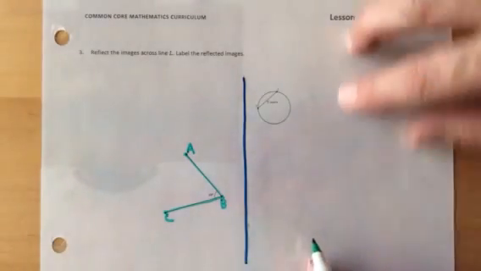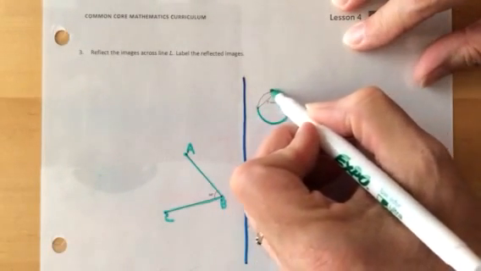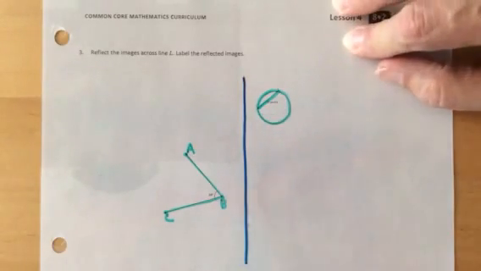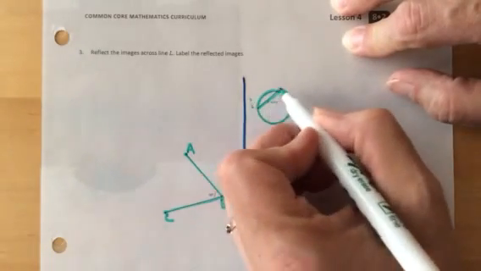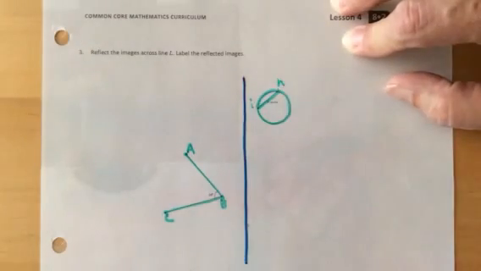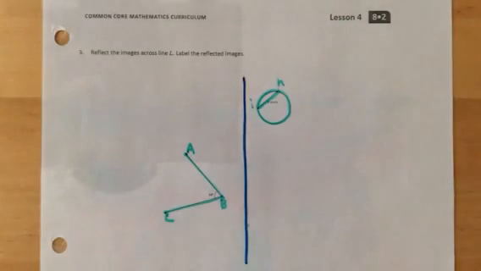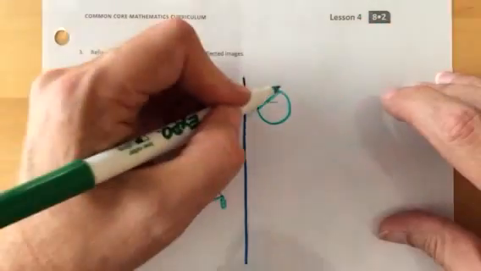And then I have a circle here with a chord, if you remember that terminology, and then I think these are H and I. They're hard to read. Actually, this is I and J. We'll call it what it is there.